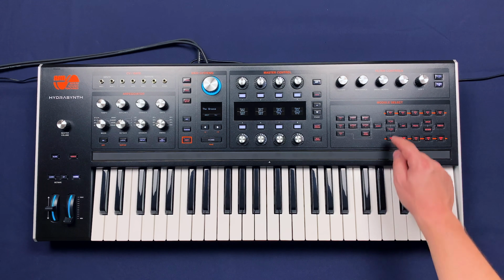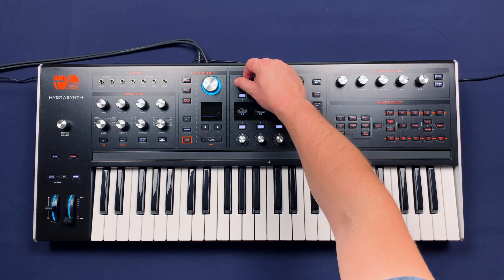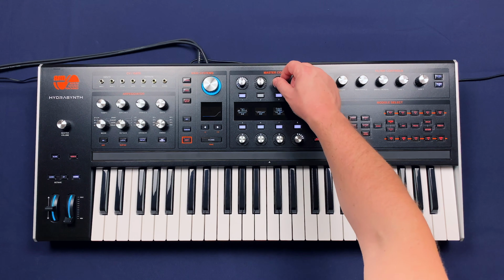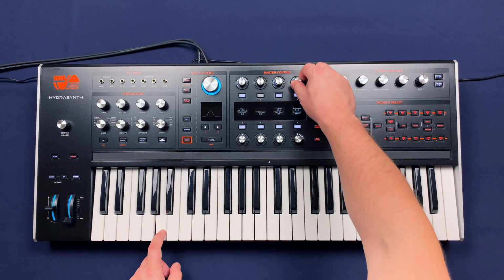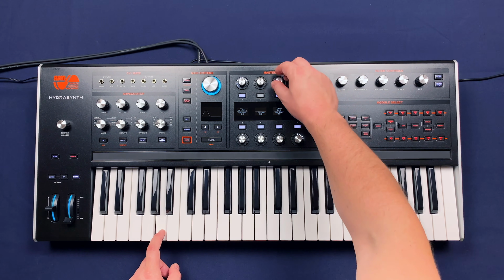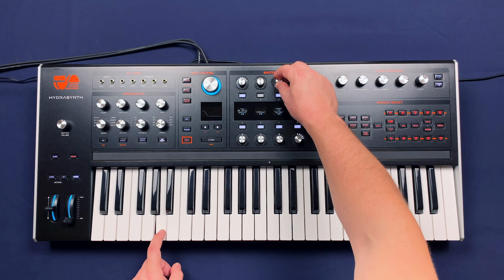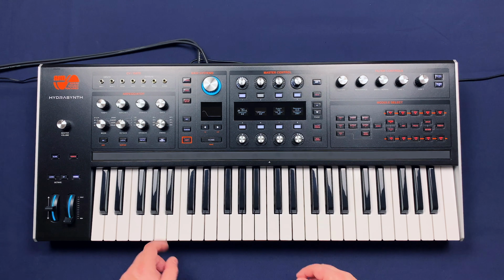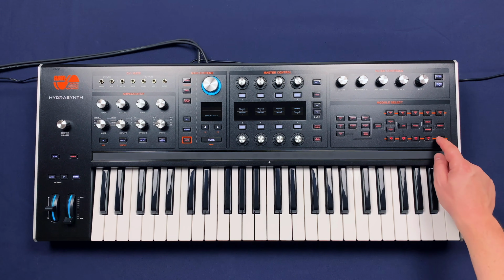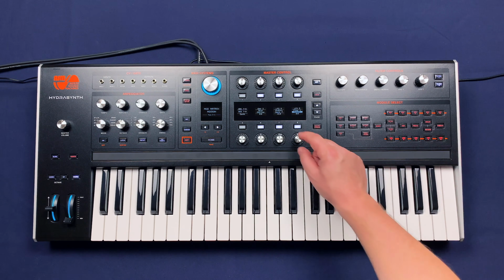Oscillator 1 is going through filter 1. I'll use a bandpass filter, turn the cutoff almost all the way down, and turn up the resonance slightly. Now let's assign LFO 5 to control filter 1 as well.